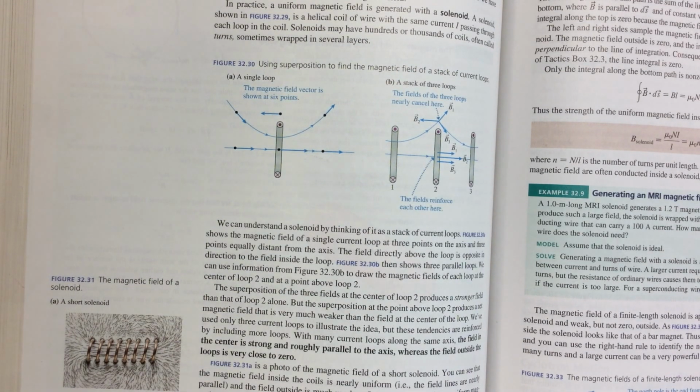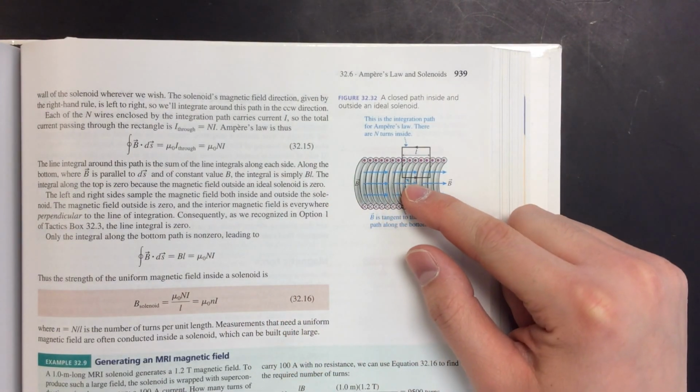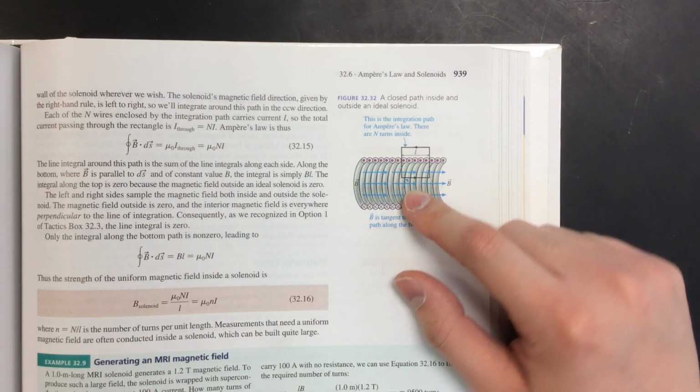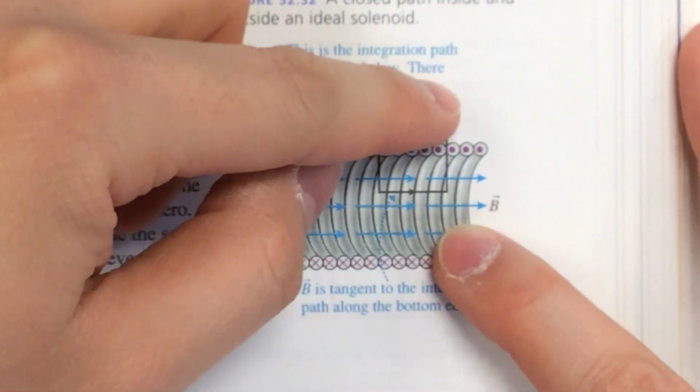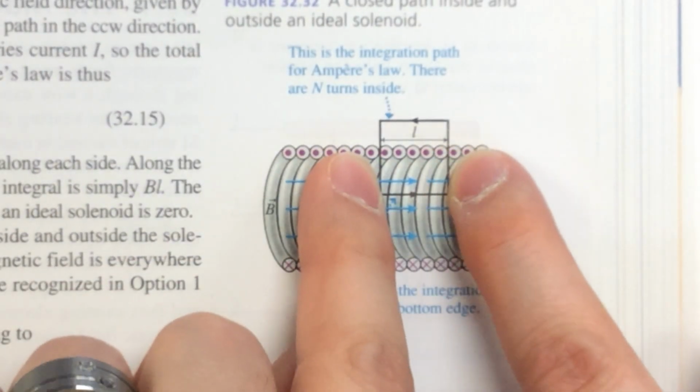You'll have to do your right-hand rule and convince yourself, but they cancel out on the outside. Okay, so what does this mean? When you do Ampere's law, I want you to look at the way they do Ampere's law here, because it's really weird. Look very closely. The loop doesn't encompass both. It only encompasses a certain set of wires.